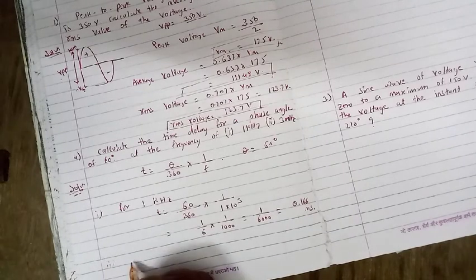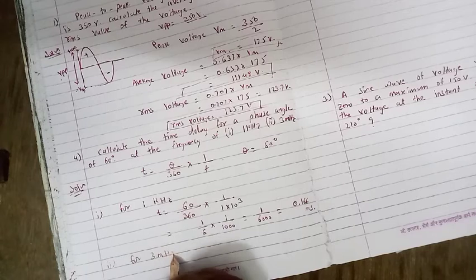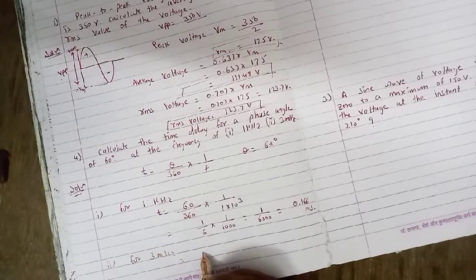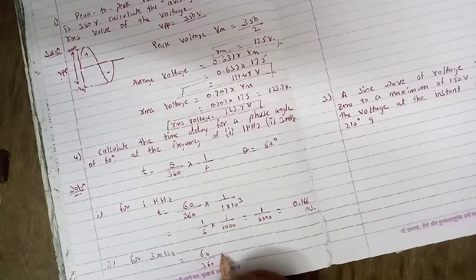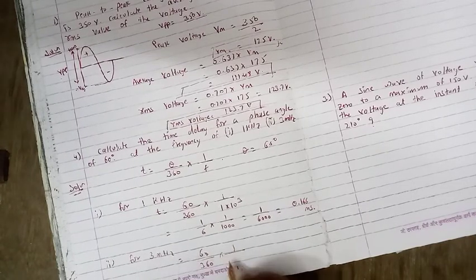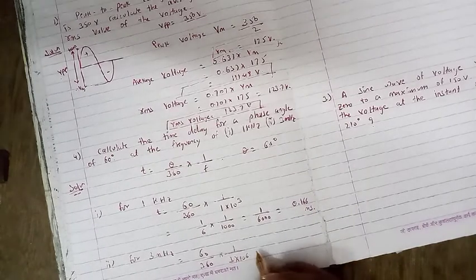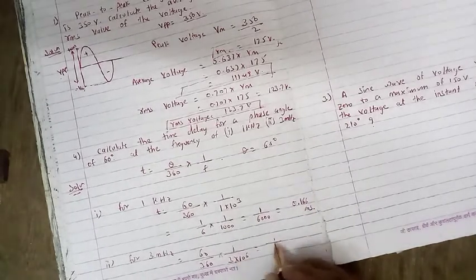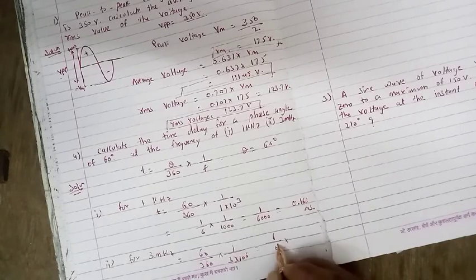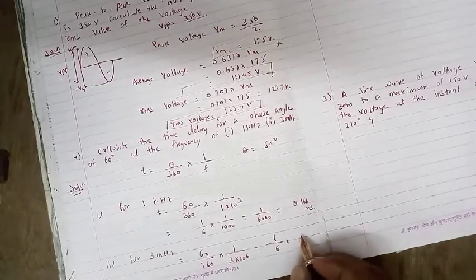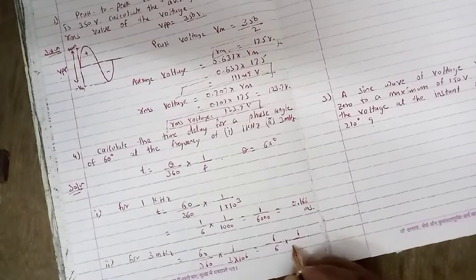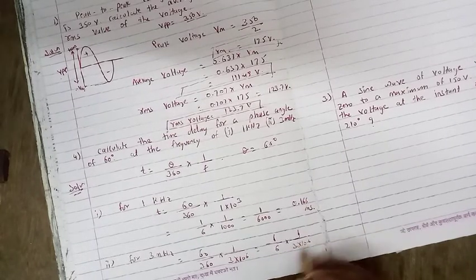Then for the second, for 3 megahertz, you again get 60 divided by 360 multiplied by 1 divided by 3 into 10 raised to power 6. So again 1 upon 6 multiplied by 1 divided by 3 into 10 raised to power 6.